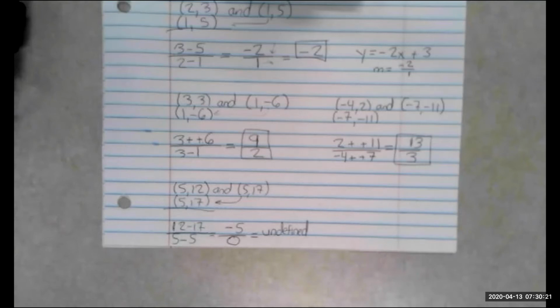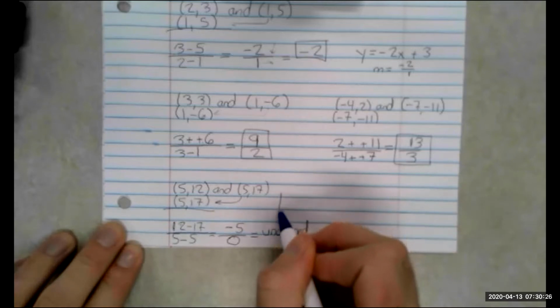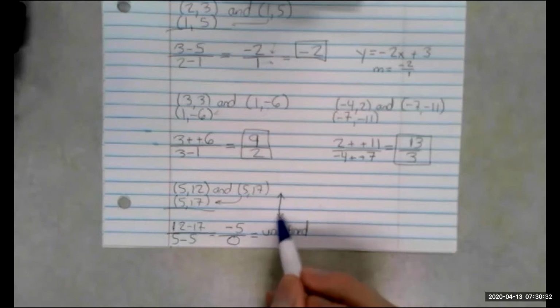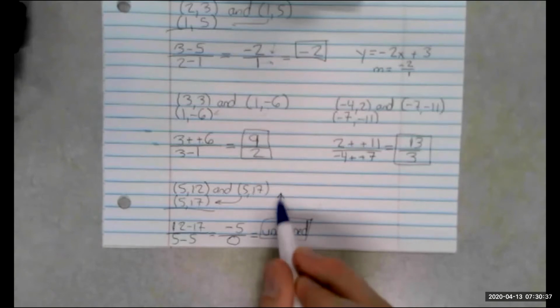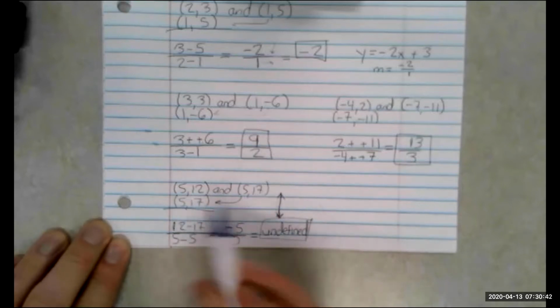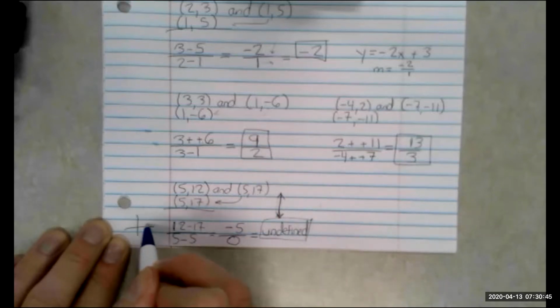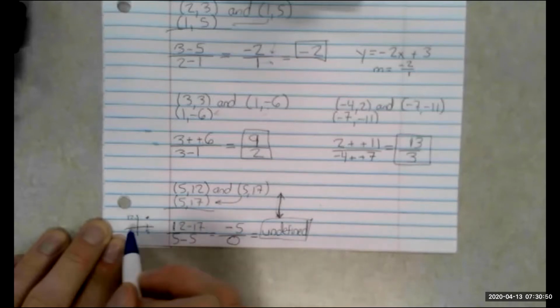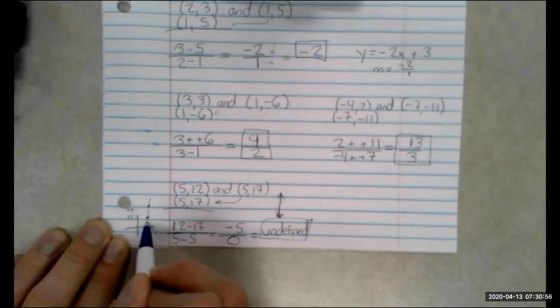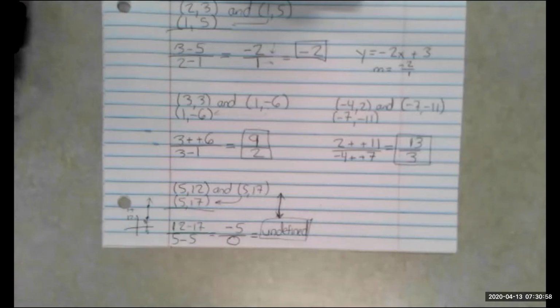If you remember in class when I was having you use your arms to show the slope of lines, remember if it's going straight up and down like that, the slope of the line is undefined because it's so steep. We can't even figure out how steep it is. So this is this scenario. We just found the slope of a line that's going straight up and down. It's undefined. And if you were to graph (5, 12), you'd go over 5 in the x direction and up 12 in the y. And (5, 17), you go the same amount in the x direction and up 17 in the y.